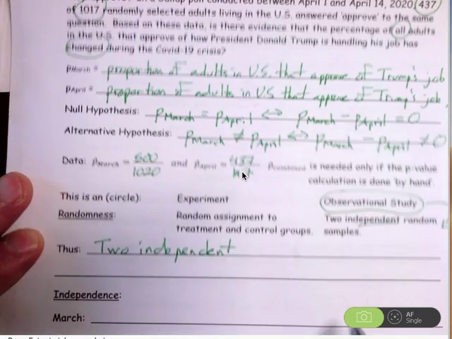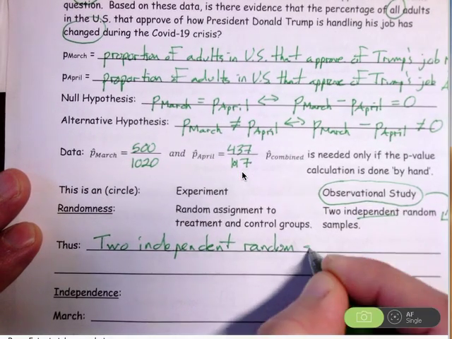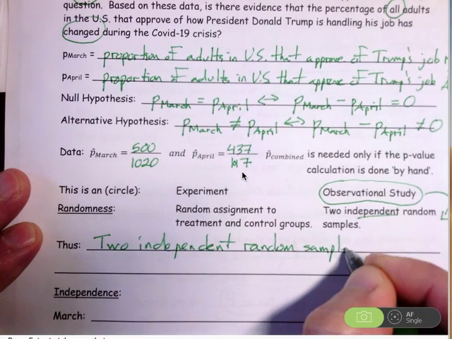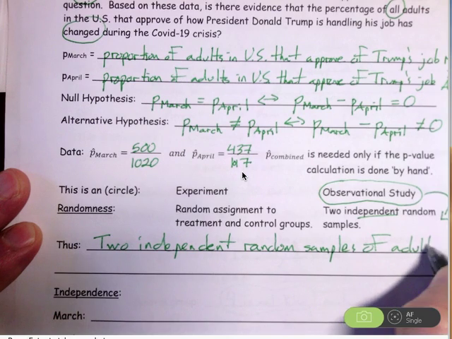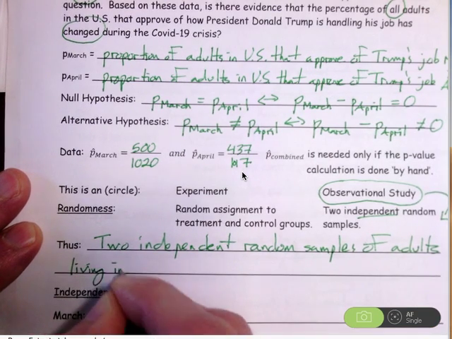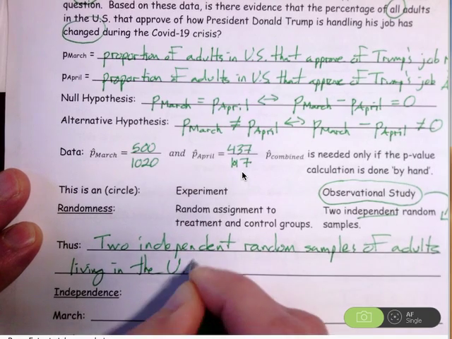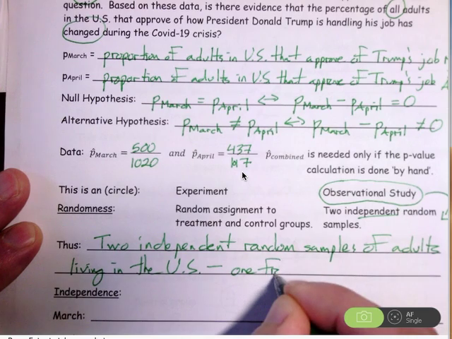Two independent random samples of adults living in the US, one from March and one from April.